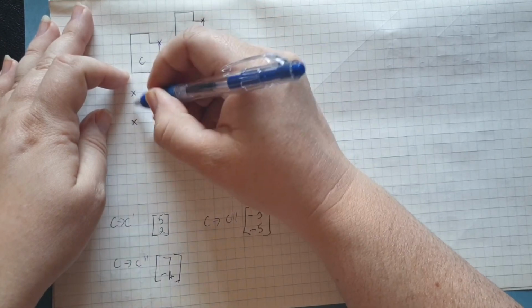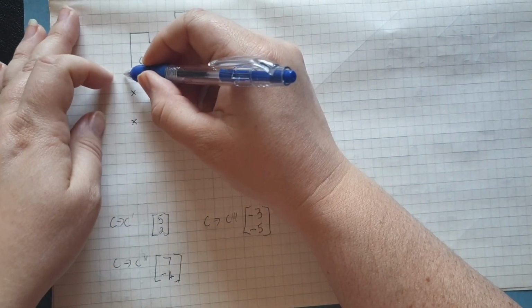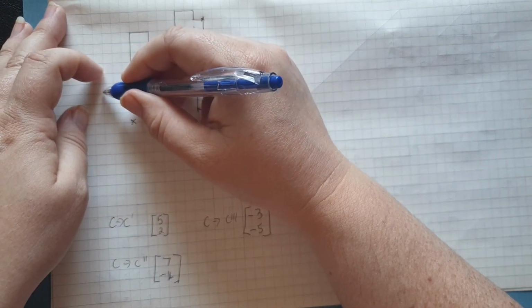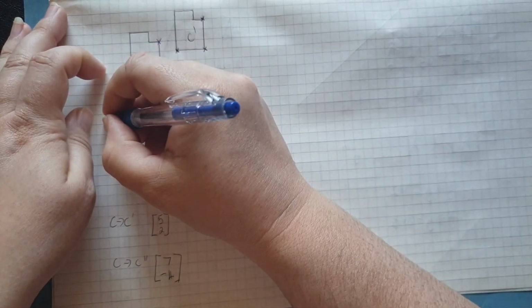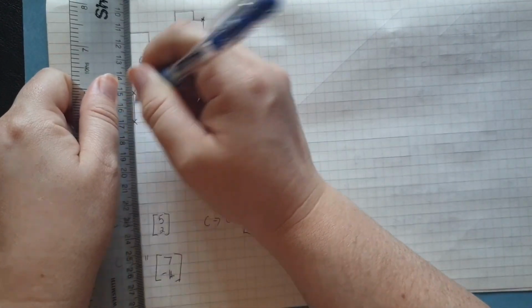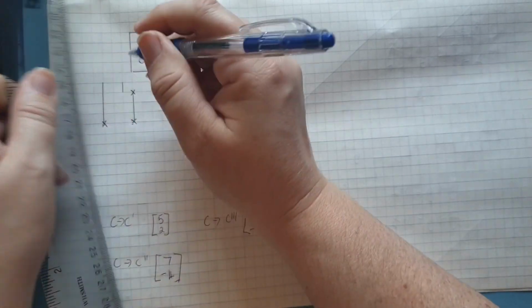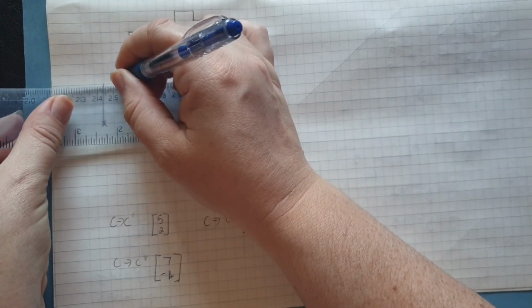Quick check. 3 squares, 3 squares. Looking good. Final corner. 1, 2, 3. 1, 2, 3, 4, 5. And there's the squares. Before I'm going to finish that off by drawing out.